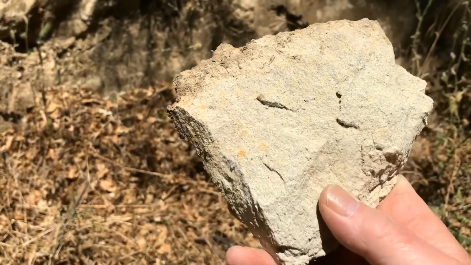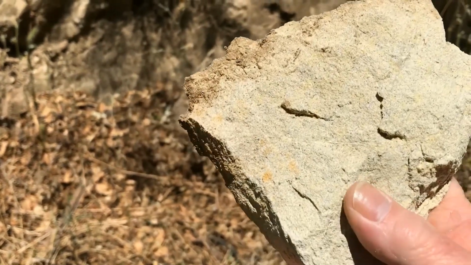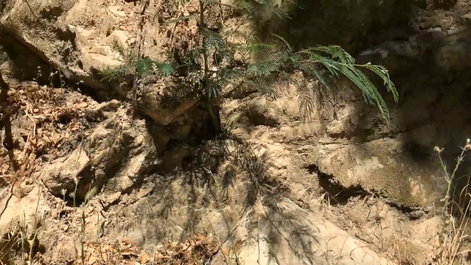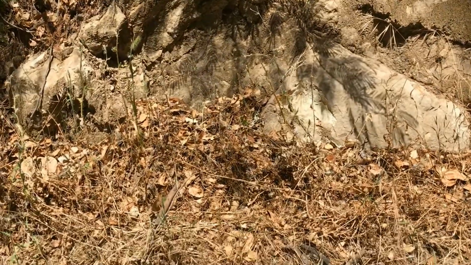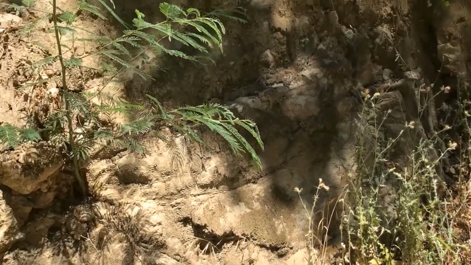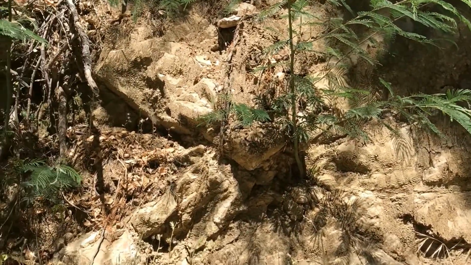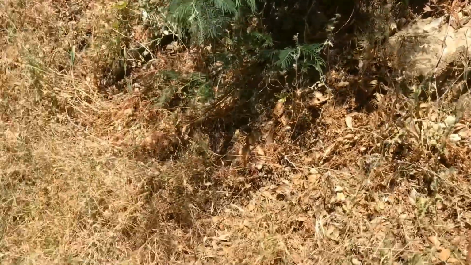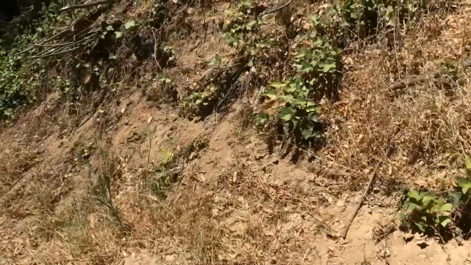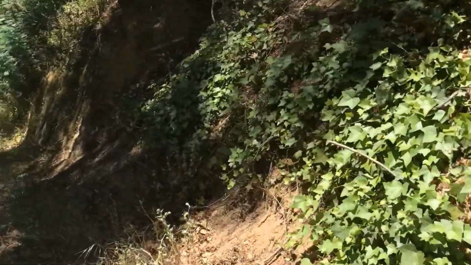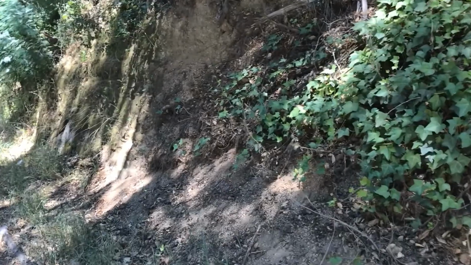I would say this is a more coarse grain. So the papers that I'm reading are telling me that this sandstone was laid down as the Salinian block moved northward. Salinian block, I'll do a video on that. Came out of Southern California area.